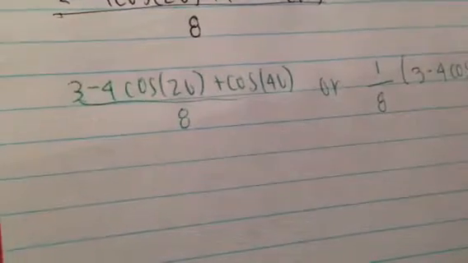So that would be your answer. You can also have it as 1 over 8 times 3 minus 4 cosine of 2u plus cosine 4u. So those two will be your answers.